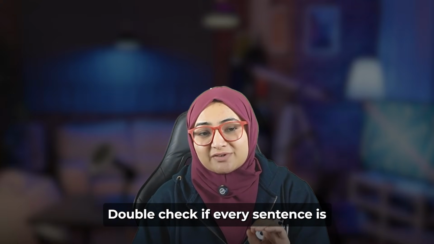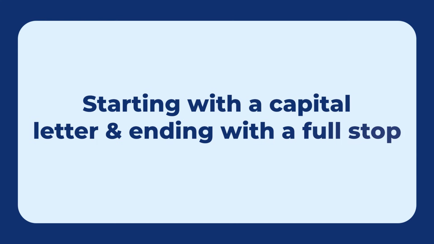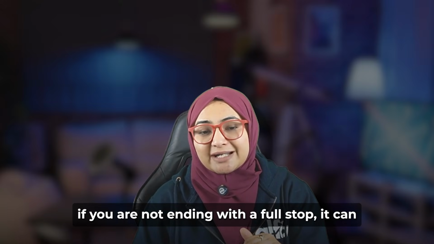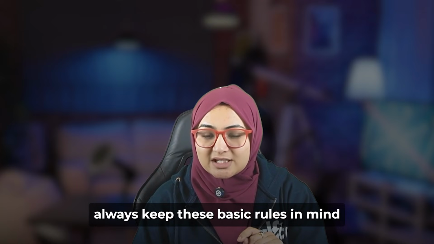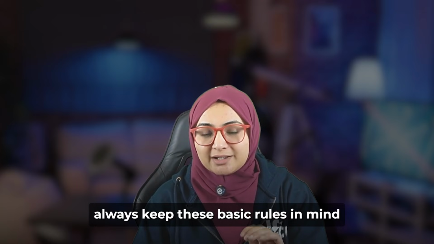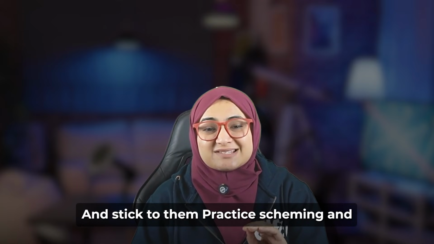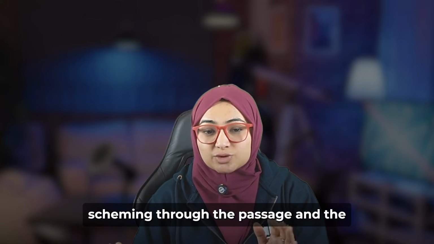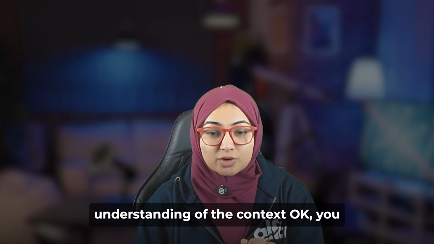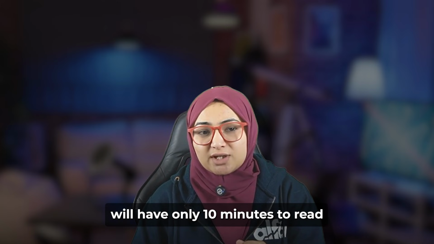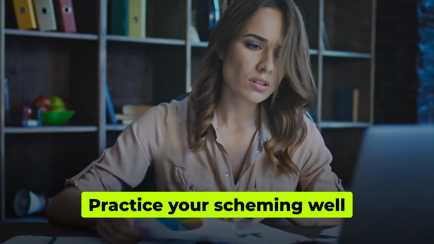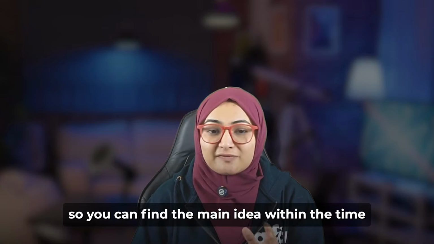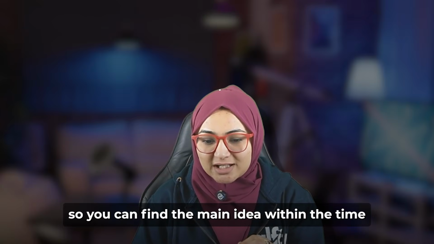Double check if every sentence is starting with a capital letter and ending with a full stop, and if you are not ending with a full stop, it can count as an incomplete sentence. So always keep these basic rules in mind and stick to them. Practice skimming through the passage and the understanding of the context. Okay, you will have only 10 minutes to read and form a sentence, so make sure you practice your skimming well so you can find the main idea within the time.